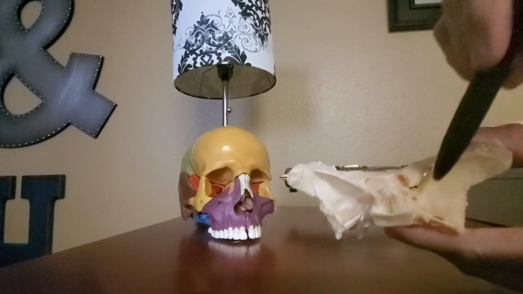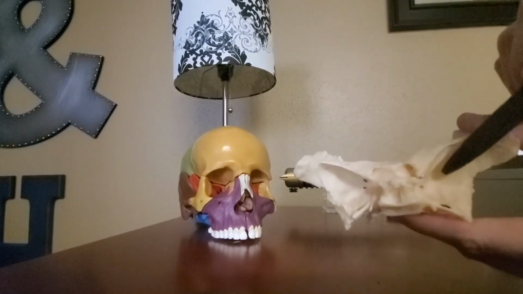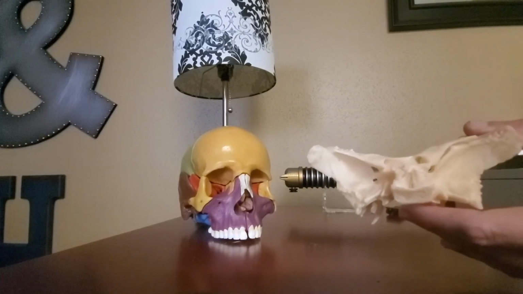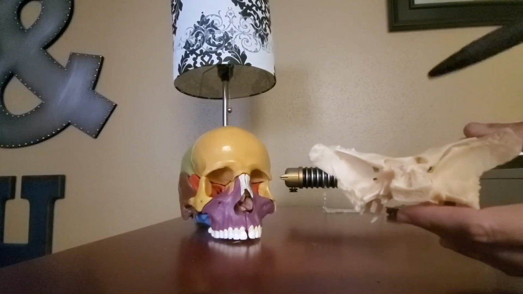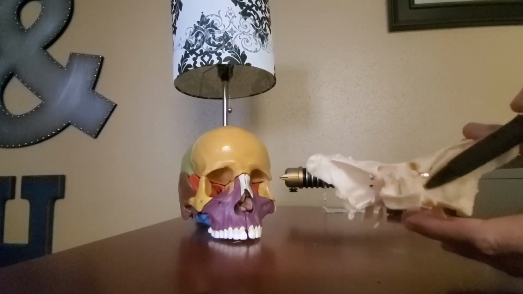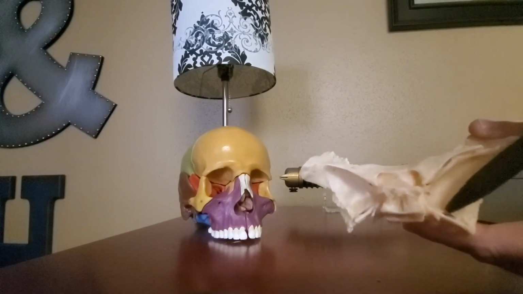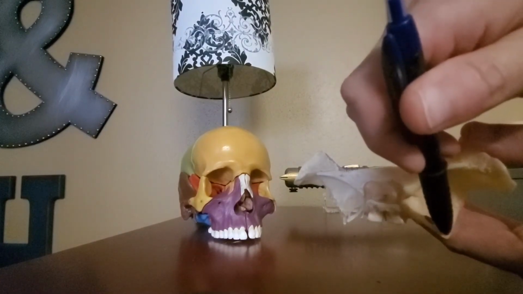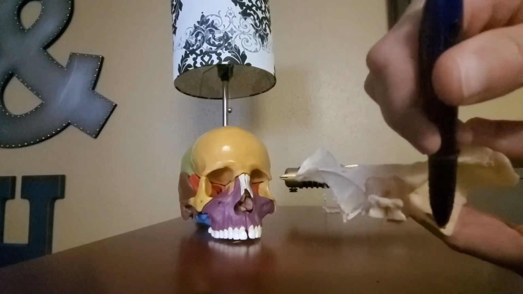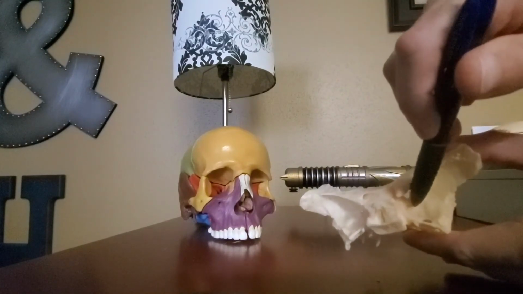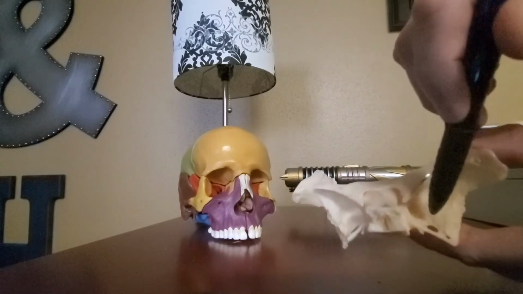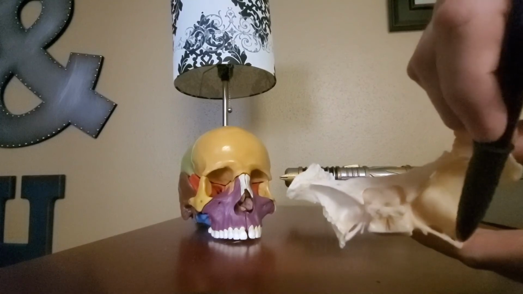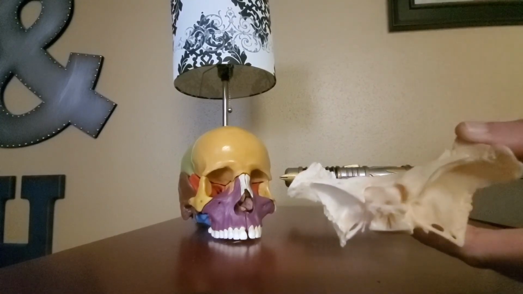We have three major ones on each side of that sphenoid bone. We have the foramen rotundum at the top, followed by the foramen ovale. Foramen ovale is actually oval-shaped, and the tiny one is the foramen spinosum. So foramen rotundum is a round little hole at the top. Foramen ovale is the oval-shaped one in the middle, and the foramen spinosum is the tiny one at the bottom there.